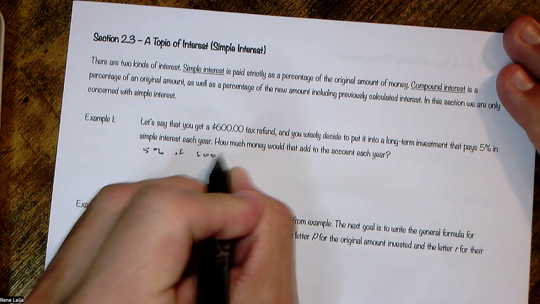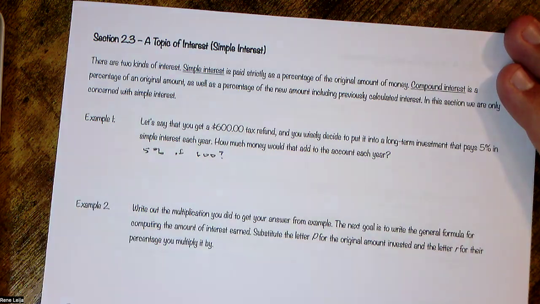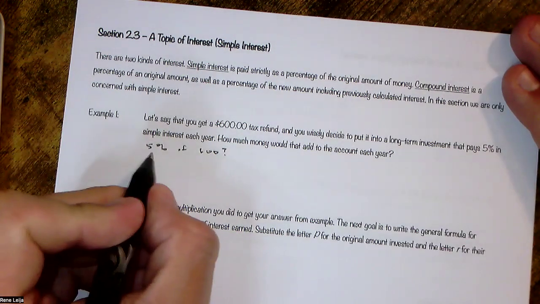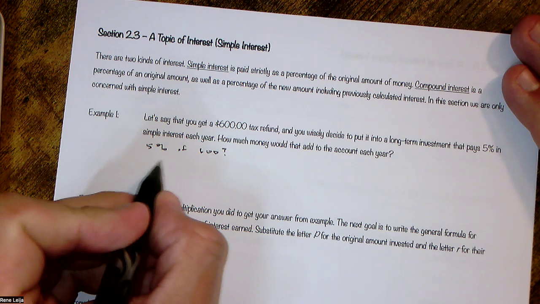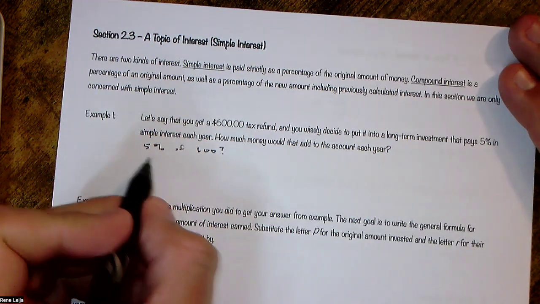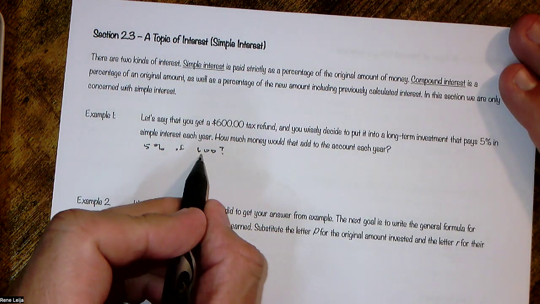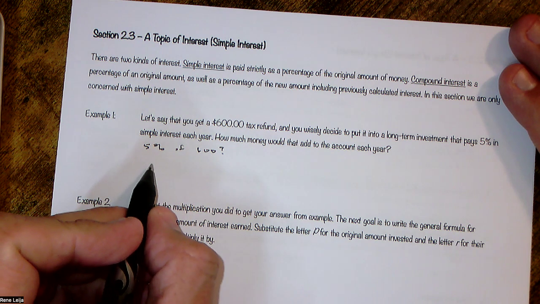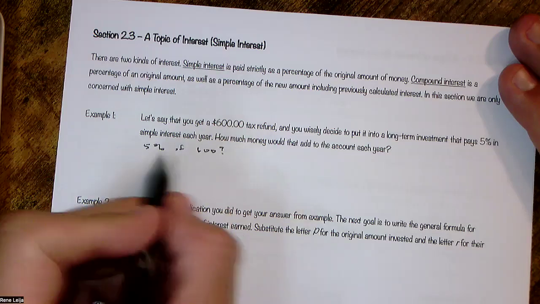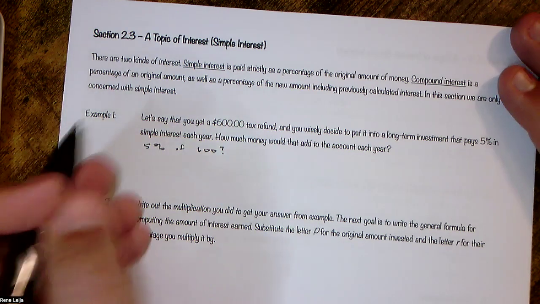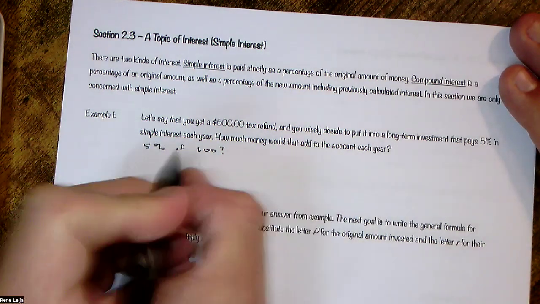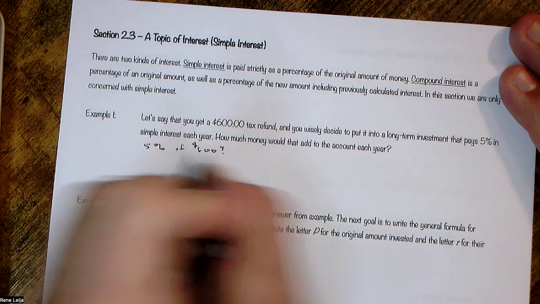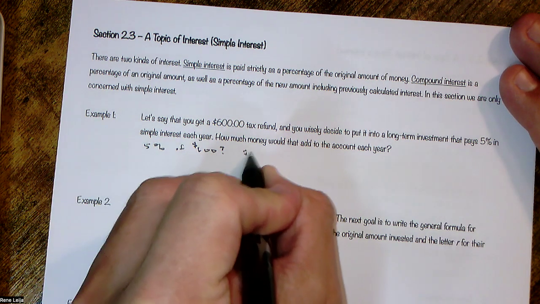This is what they want to know. Okay. Now, 5%, 5 per 100. So 5 for every 100. Well, if you have 6 100s and you compare it to 5 over 100, then 5 times 6 is going to be 30. So that means 5% of 600 is going to be $30.